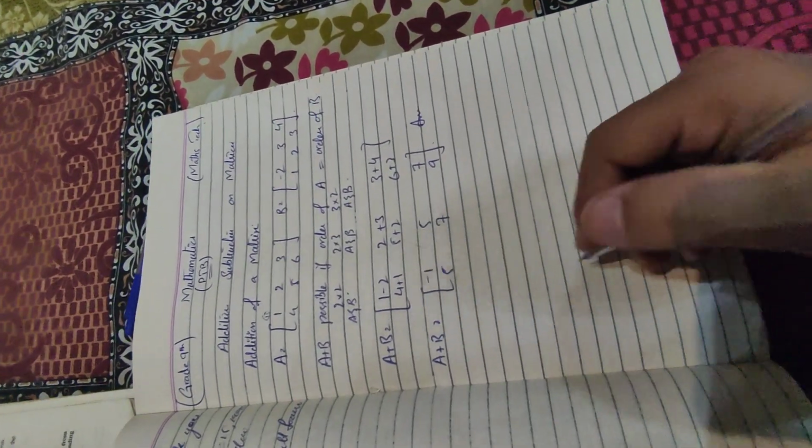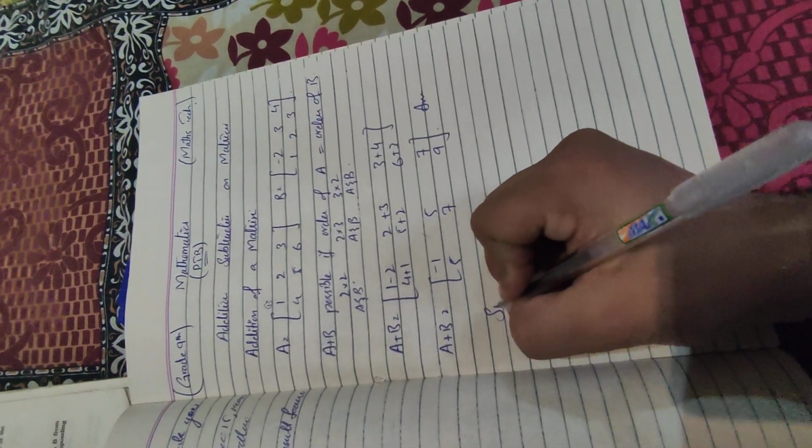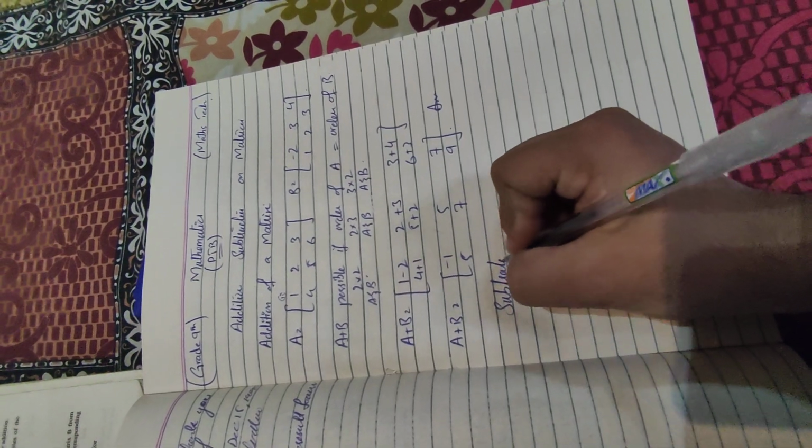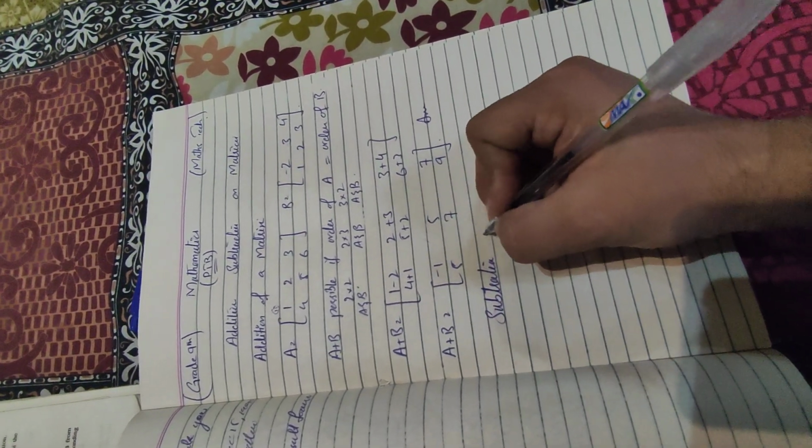Now for the subtraction of the matrix, the process is the same.